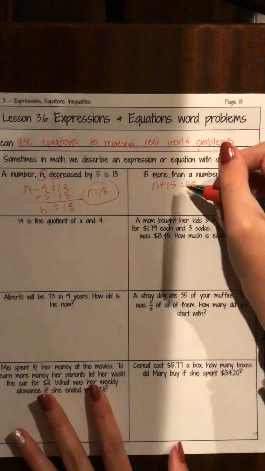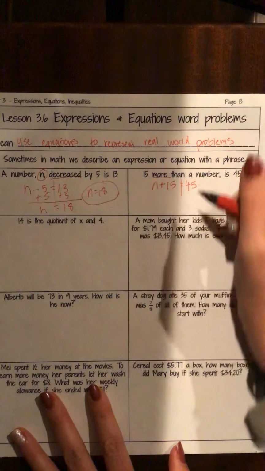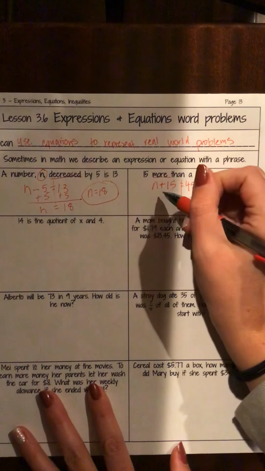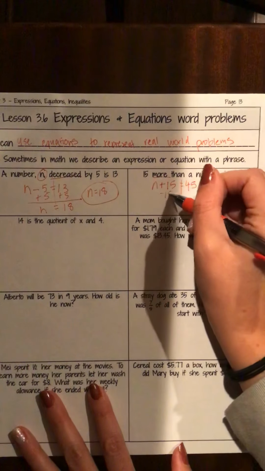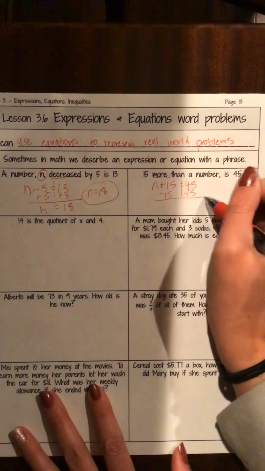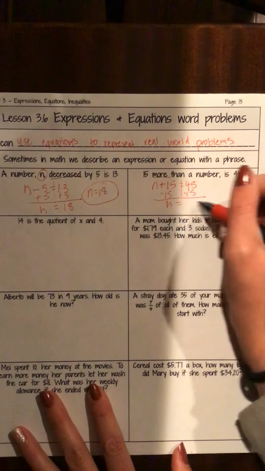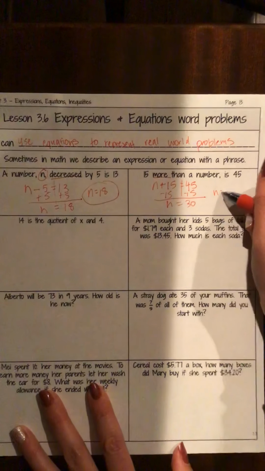Now we need to solve for it. So we're trying to get n by itself. We put our line through the equal sign. Do the opposite of plus 15, so minus 15 on both sides. We're left with n equals 30, and that is our answer.